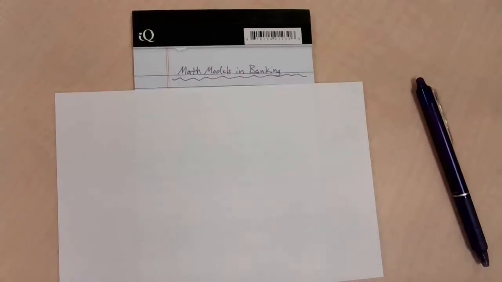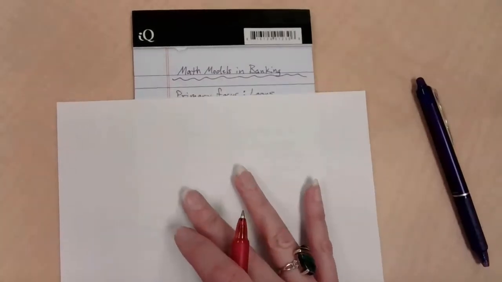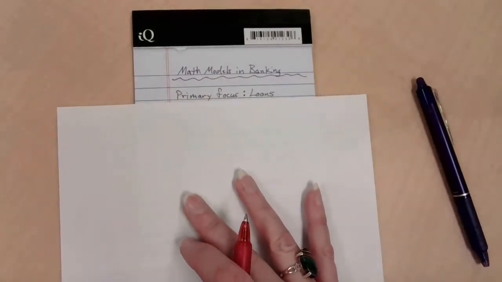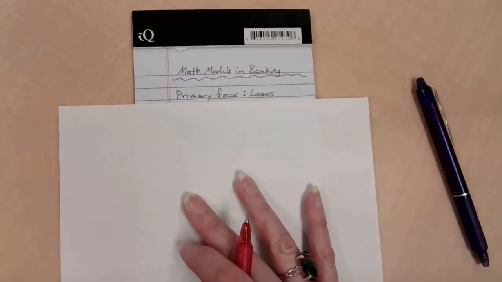We are talking about math models in banking, which could be a huge topic, but we're going to go with a very specific focus today, and that focus is going to be on loans. I would like to borrow money. How does that work, or how might that work at least?